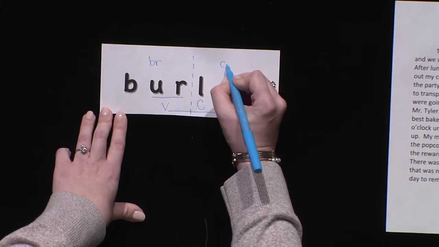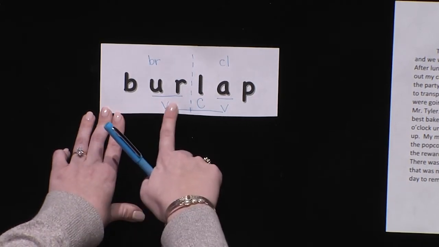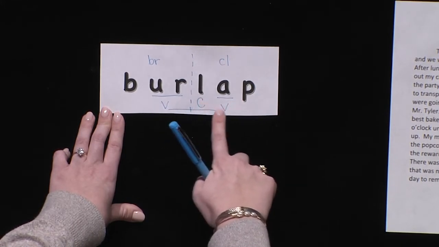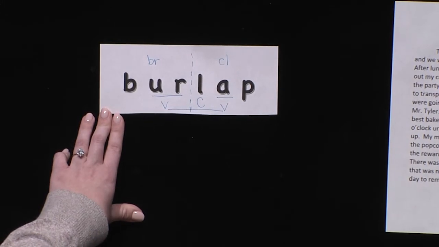So I'm going to write CL for closed. And this vowel is going to make a short sound. Now I need to read each part and blend the word. Bur, lap, burlap. Very good reading.